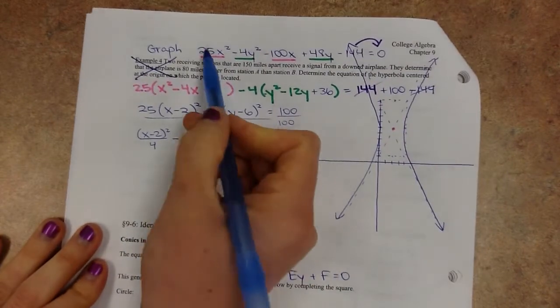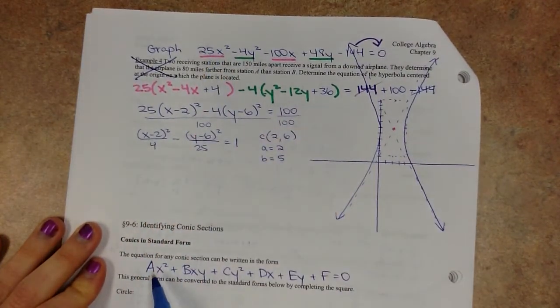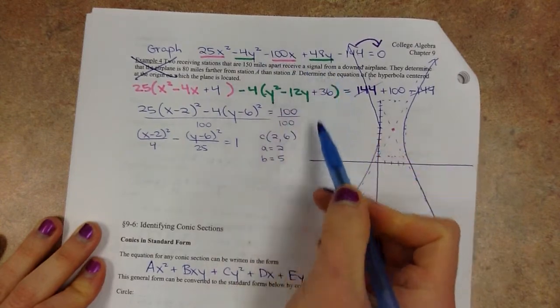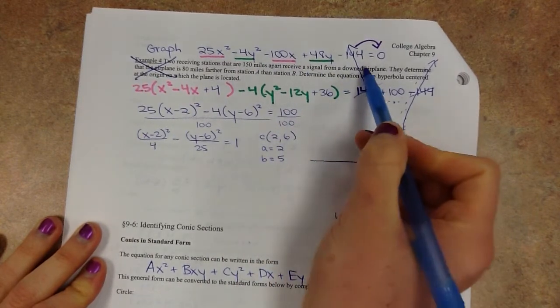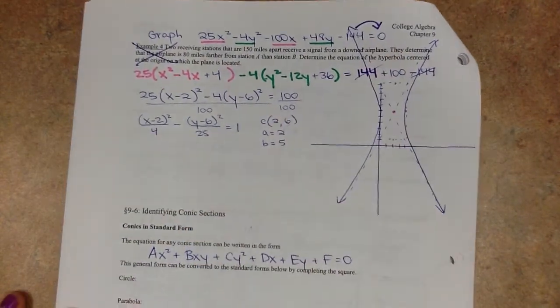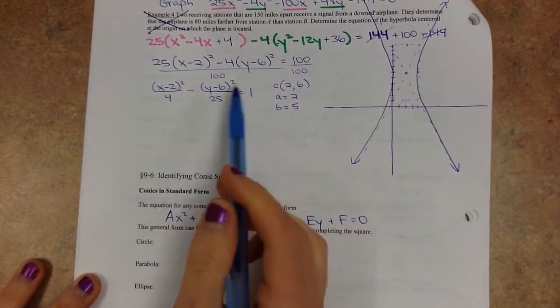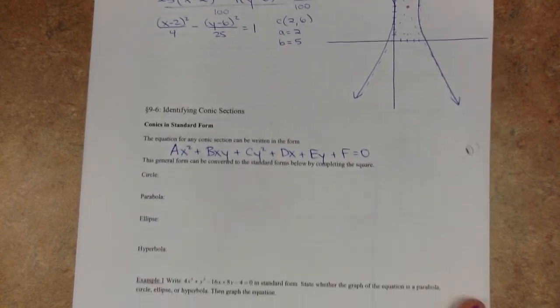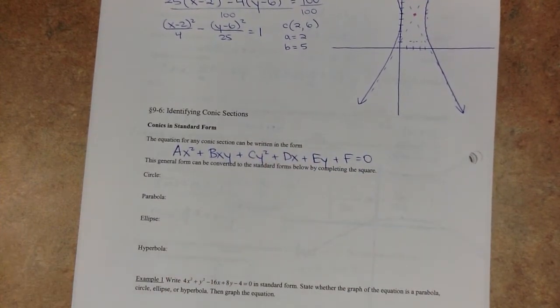And so you can see here, like the number in front of the x squared, that's A, so that was 25. C was -4, there was no B. D is -100, E is 48, and then F was -144. So this is our conic form. We want to eventually turn it into this form right here, which we consider to be standard form for a hyperbola. So I'm going to write down all of the standard forms that we have here.